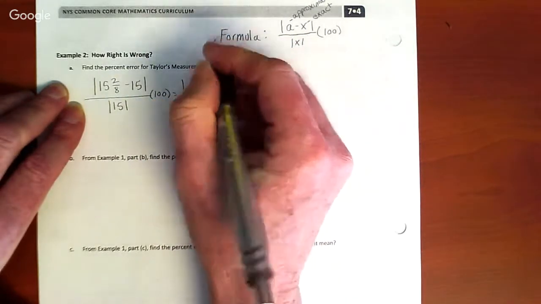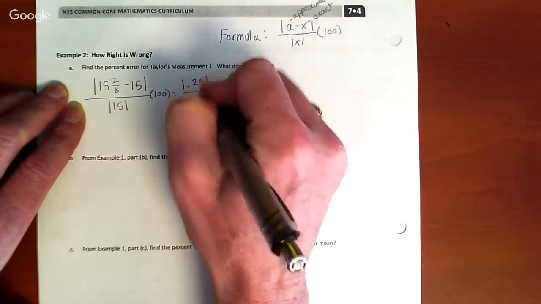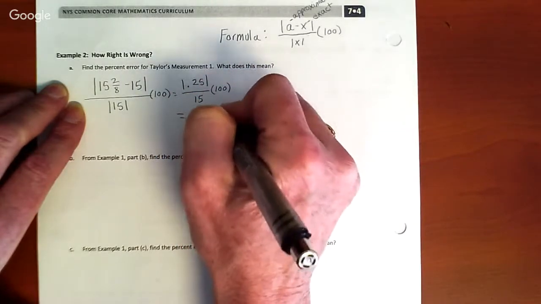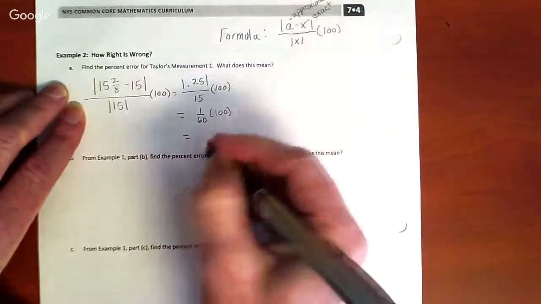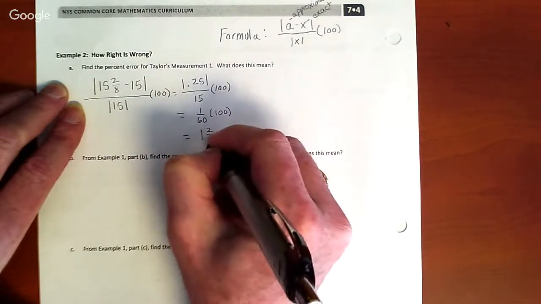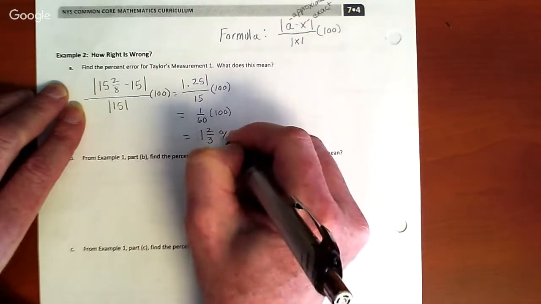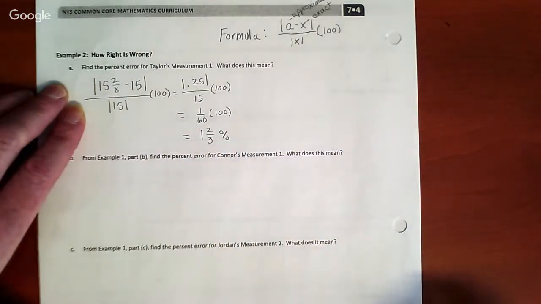When I do that, we have 1 over 60, because that's what that simplifies to, times 100, which then gives us 1 2/3%, because when we multiply it by 100, that gives us a percent.